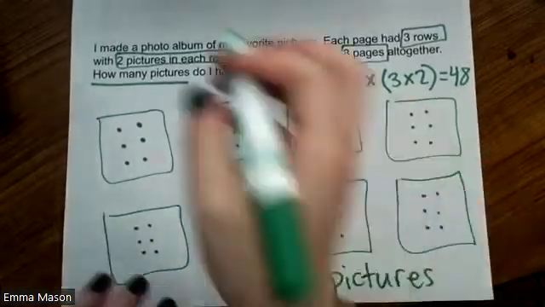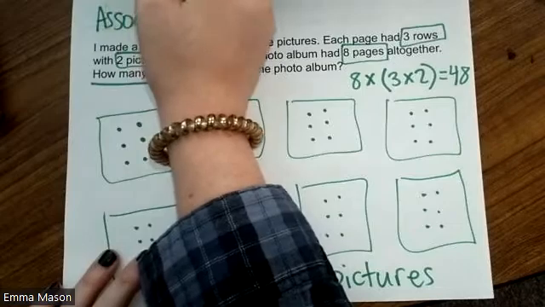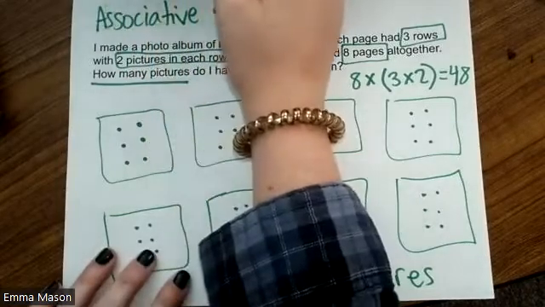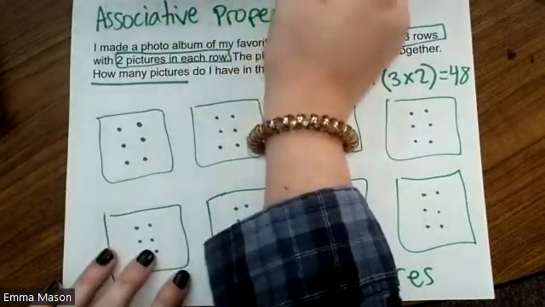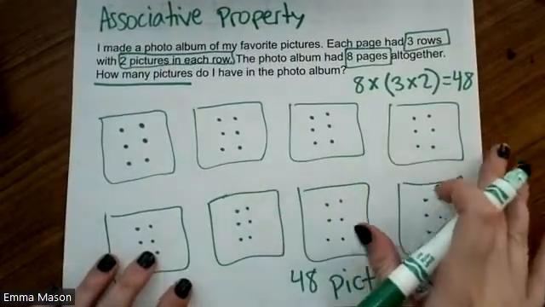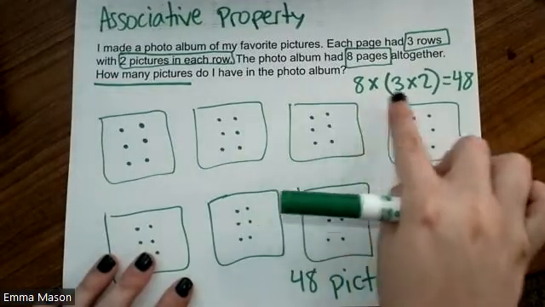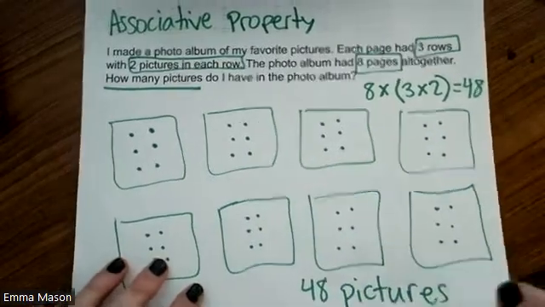And what we just did is called the associative property, which is when we're multiplying 3 numbers, but we group 2 of them together. So when I look at this equation, I kind of read it as 8 groups of 3 times 2. Let's look at another one.